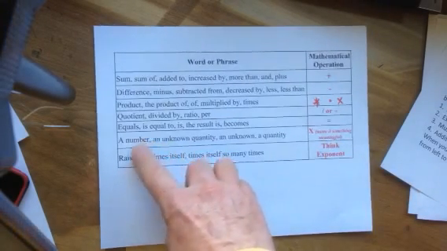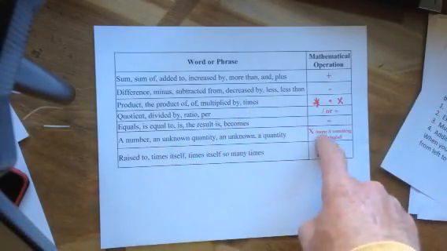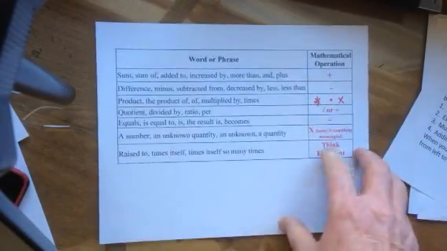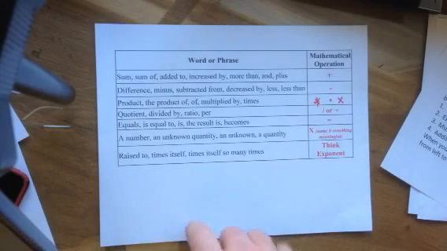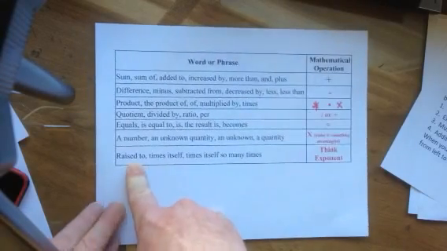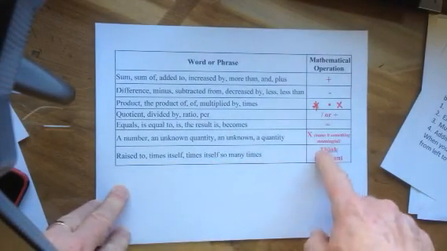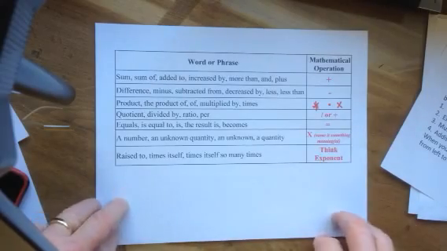And so I think it's useful to use something that is meaningful to you to represent what that is. So when you get to an unknown quantity and it's describing that unknown quantity, then go ahead and put something in that would be meaningful to you, or just substitute the standard x. And then exponents have a few words to look for as well, like raised to, or something times itself, or times itself so many times, those kinds of things. Then you think about exponents.